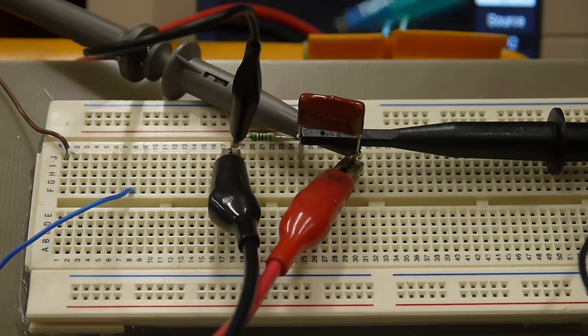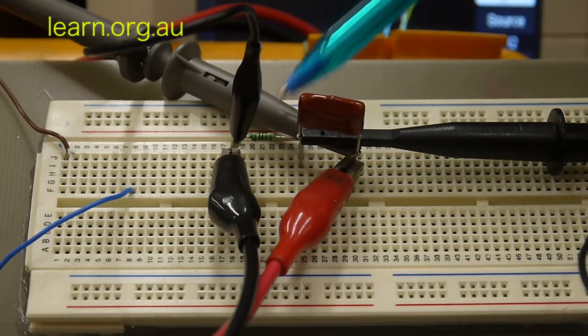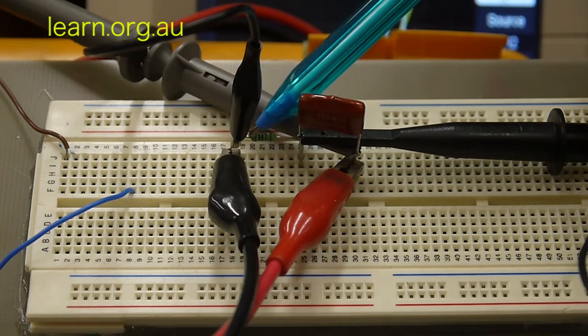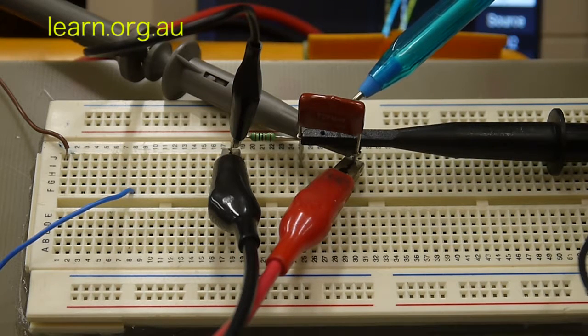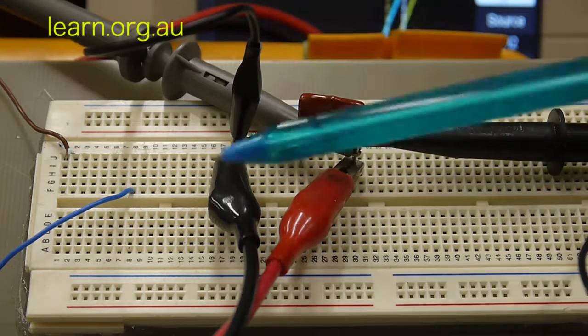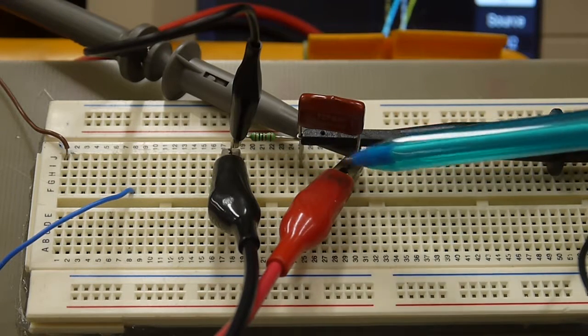Here's the test circuit that we're working with. You can see it's the same as what we did on the simulator. I have a 1 k ohm resistor here. I have a 1 microfarad non-polarized capacitor here. And I have the signal generator leads coming in here, the active lead to the top of the capacitor.